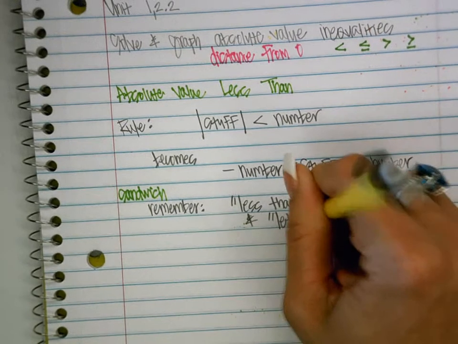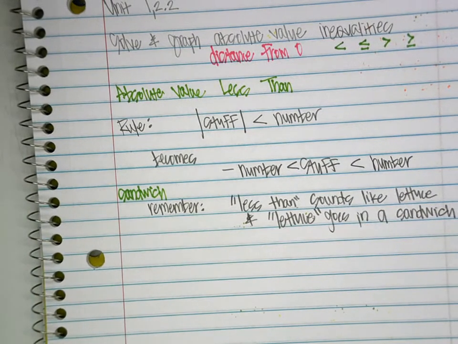Okay? Less than sounds like lettuce. Lettuce goes in your sandwich. Whether or not you like lettuce in your sandwich is irrelevant here, okay? If you don't like lettuce at all, then this doesn't work for you. But that's how I remember it, okay? Less than sounds like lettuce. Lettuce goes in a sandwich equation.